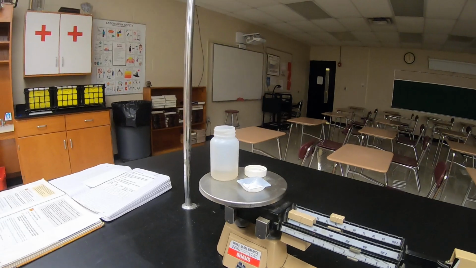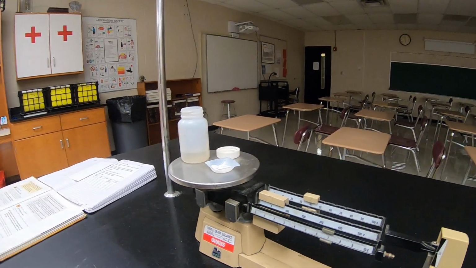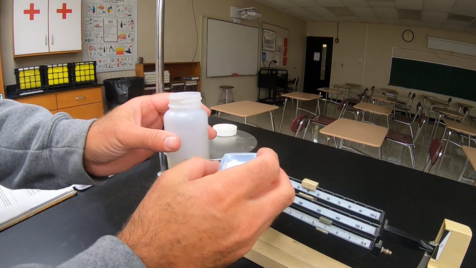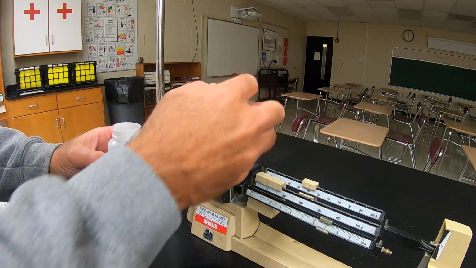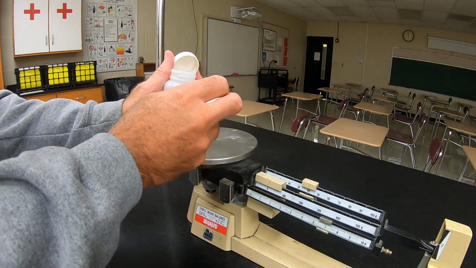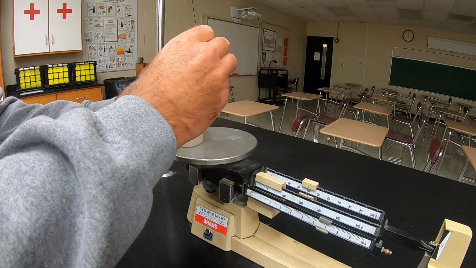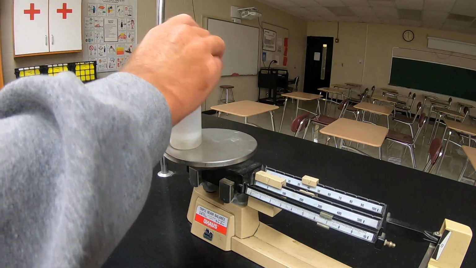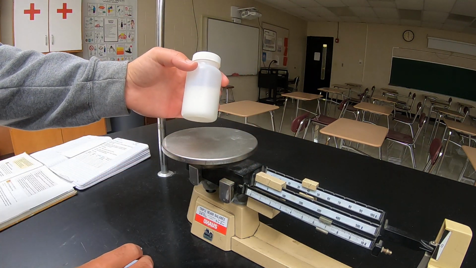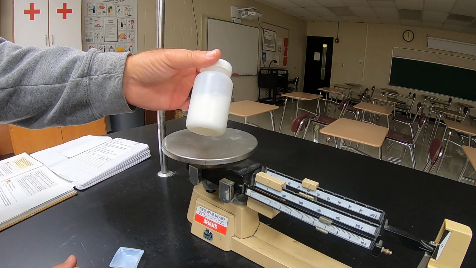Then what we're going to do is put the baking soda. Now I got to be quick with this. I'm going to put the baking soda in with the vinegar and then quickly put the lid on it. And you can see it's fizzing up. There's a gas definitely being produced there.